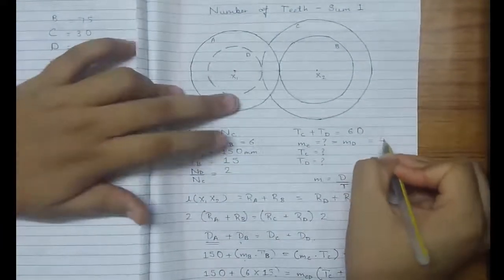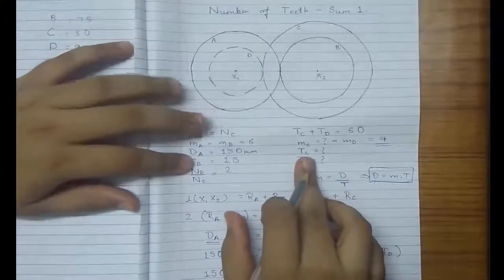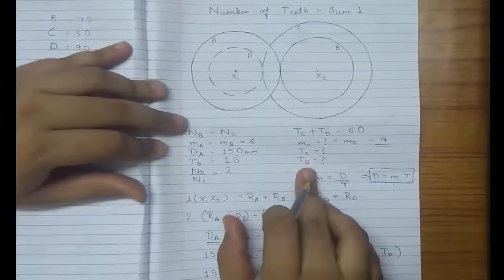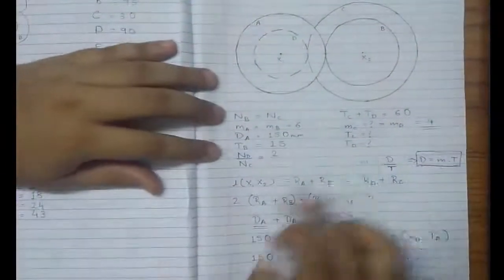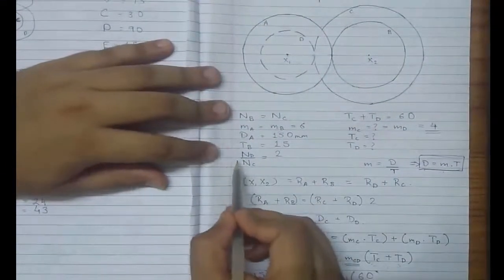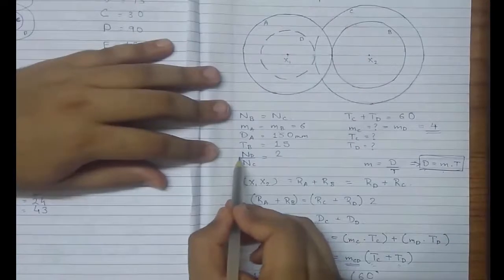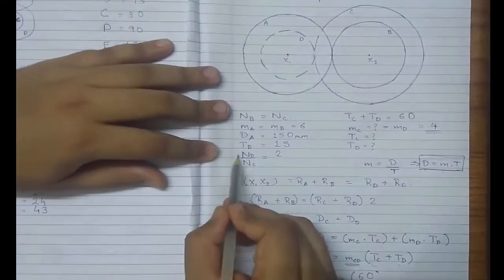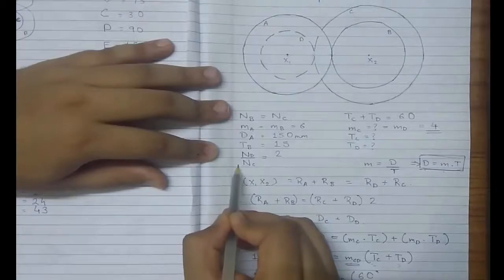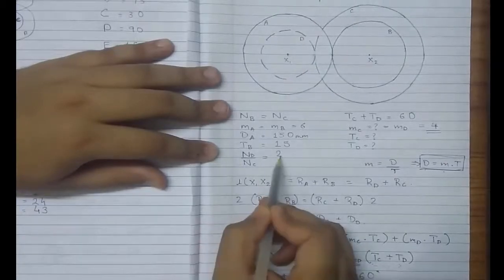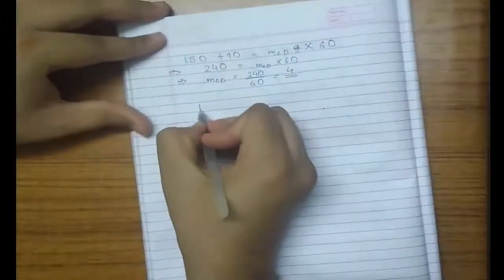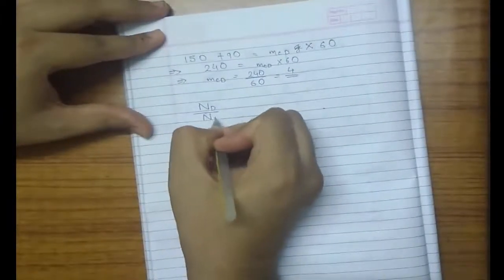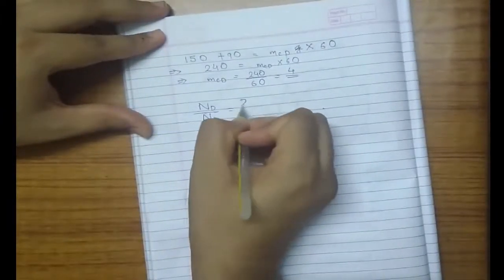Now we have to find out the number of teeth on C and number of teeth on D. To find this out, they have given us the velocity ratio. What is the velocity ratio? Velocity ratio is the speed of driven upon speed of driver. So ND upon NC is equal to 2.